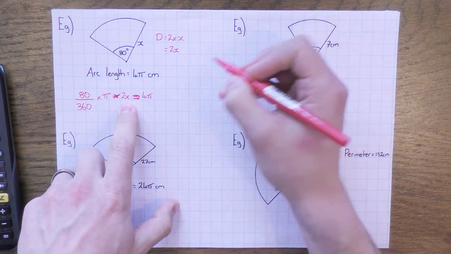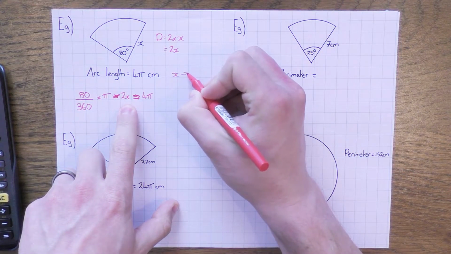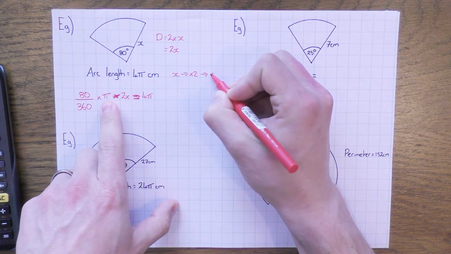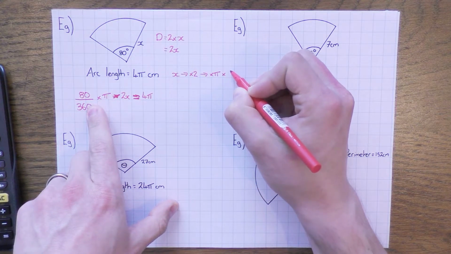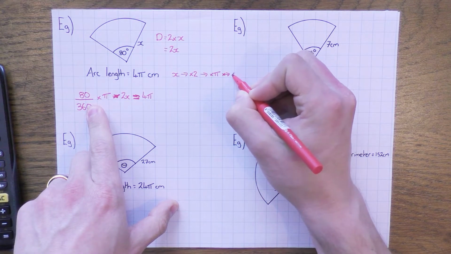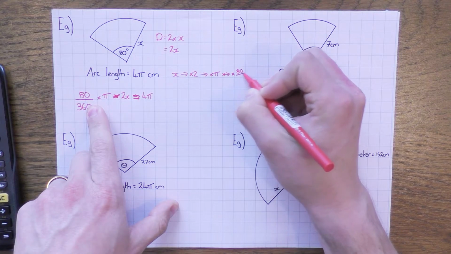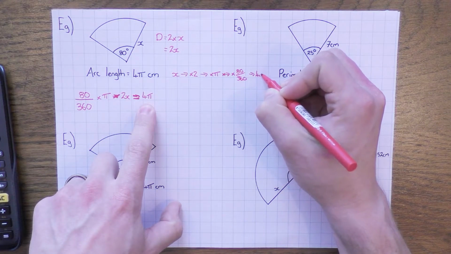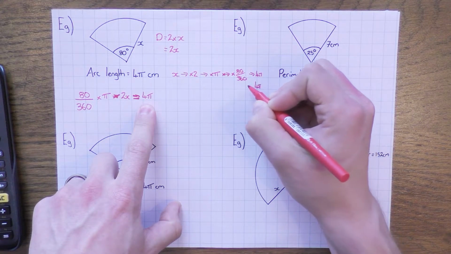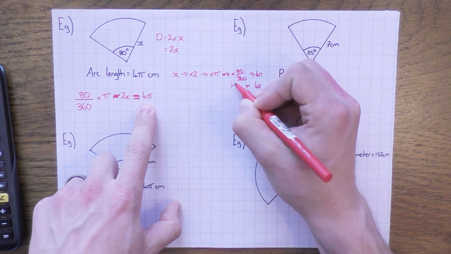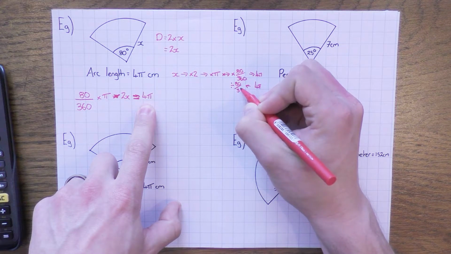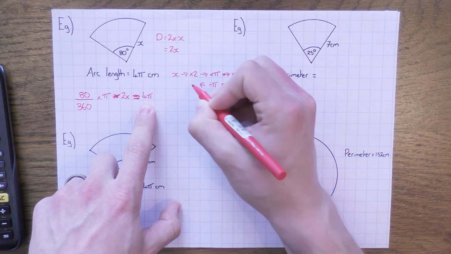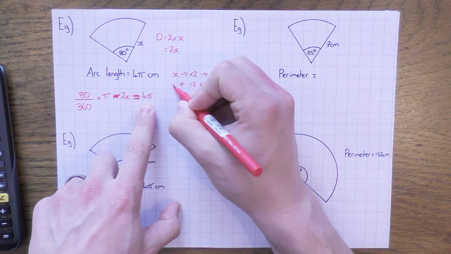So the flowchart, we start off with x. What do I do to x? Well, I need to times it by 2. Then I times it by pi. And then I times it by 80 over 360. And once I do all that, I get the answer of 4 pi. So then I can go backwards, 4 pi. And when you go backwards, you do the opposite. So that'll be divided by 80 over 360, and it will be divided by pi, it will be divided by 2, and it will get back to x.